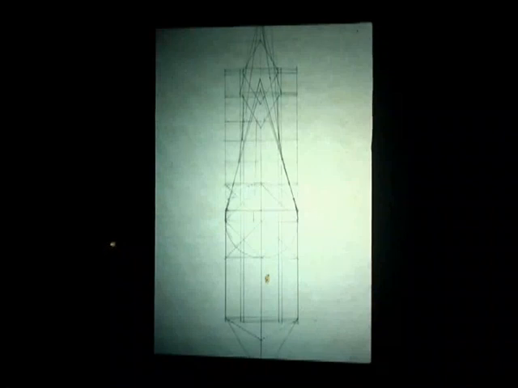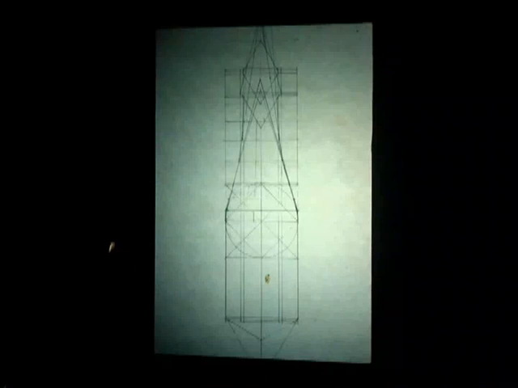So we come in with, initially, 1, 2, 3, 4. We have a ratio of 1 to 4. The width of this at this point is 1/3, okay? And we have a vertical here, and 1, 2, 3.